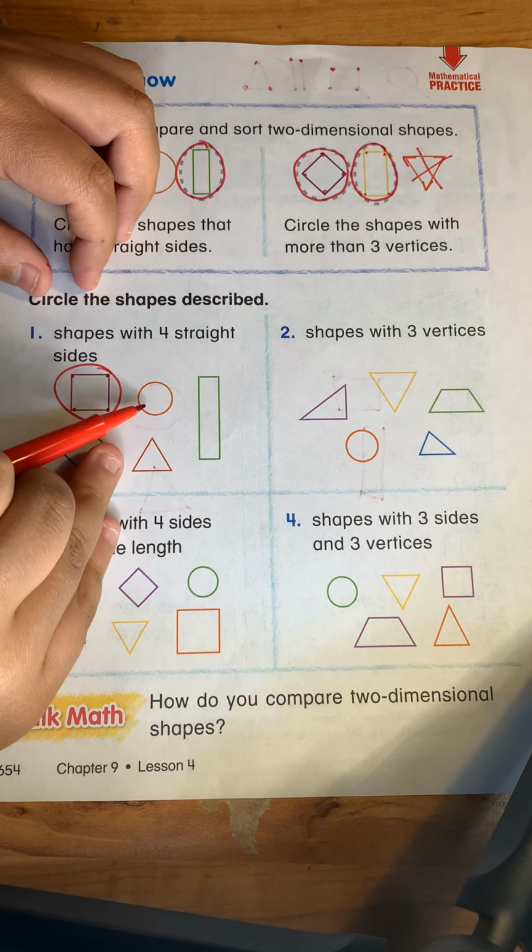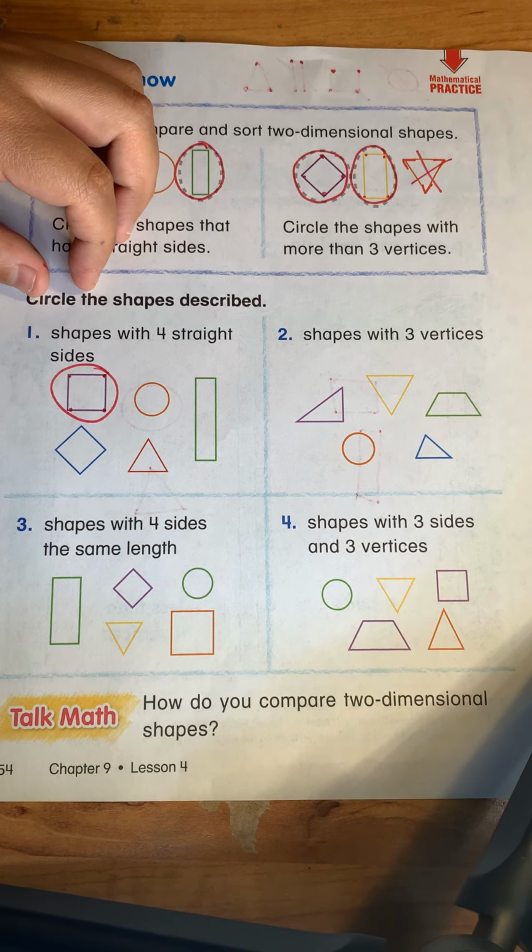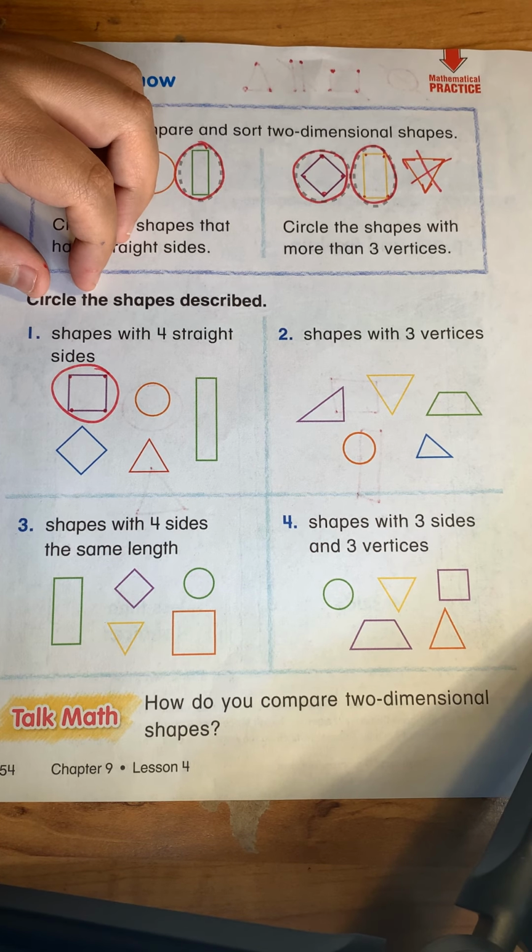The next shape is a circle. Remember, circles have no straight sides. They have no vertices because they are round two-dimensional shapes. So a circle is not the type of shape that we're looking for in this case.